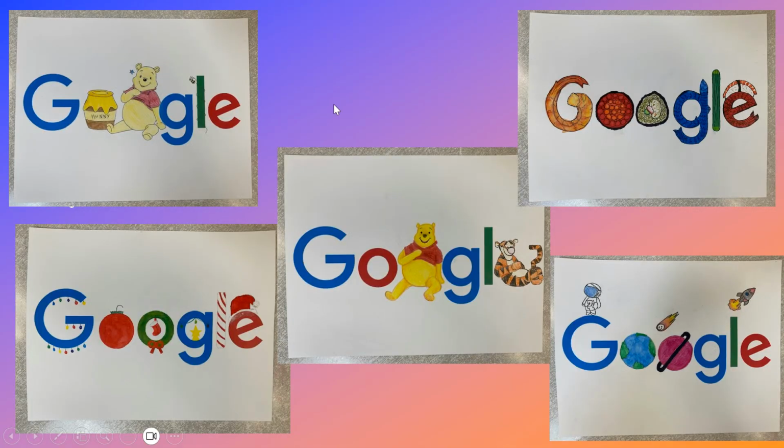To give you some ideas of what has been done, we had two people that did Winnie the Pooh Day. They chose different letters though. This one was the two O's, this one was the O and the E. We had a Christmas theme. Someone chose Sushi Day. And then we had a space theme over here.